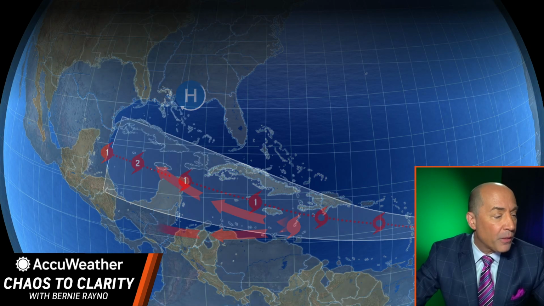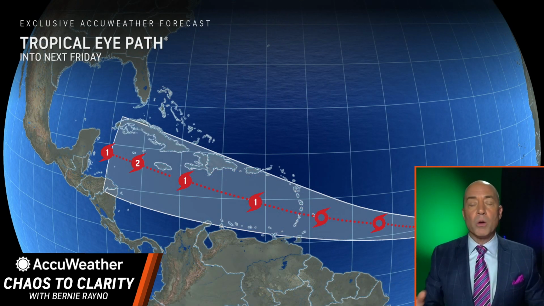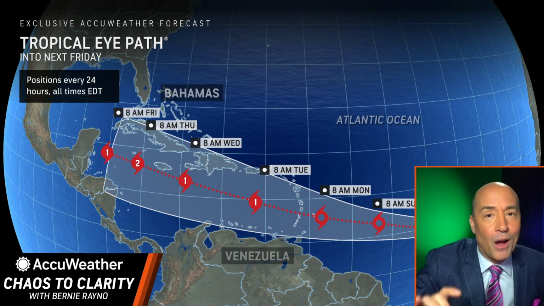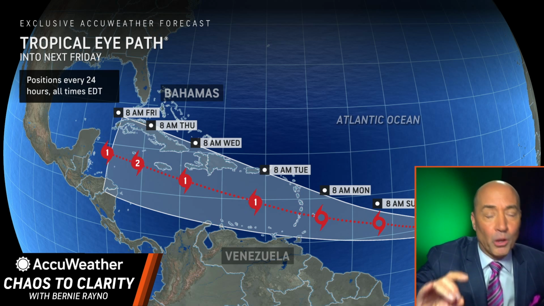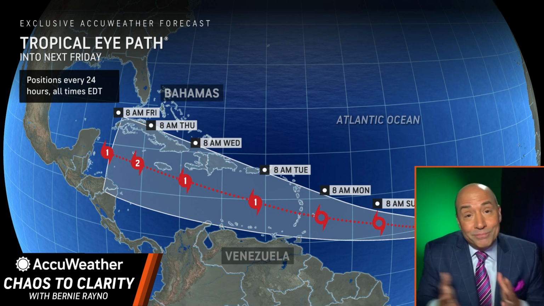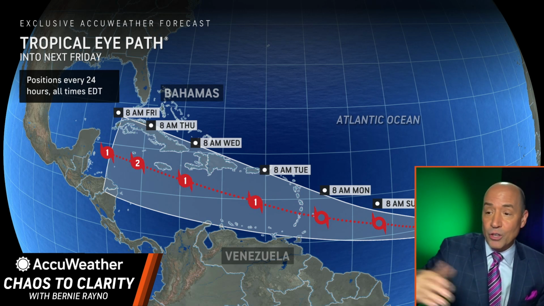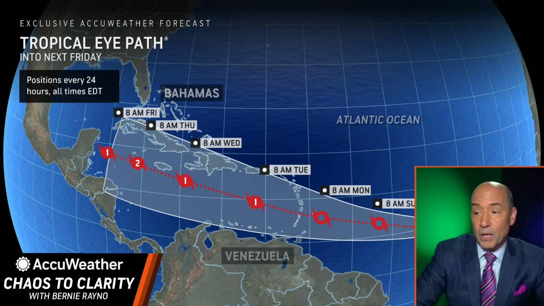Really quickly, I want to show you our eye path, and it's important to note, while others are showing you spaghetti plots and European model plots, I'd like to show you what we think. We're going to actually make a forecast. Here's our eye path, and you can see the timing of this.